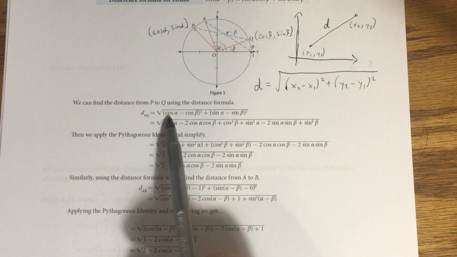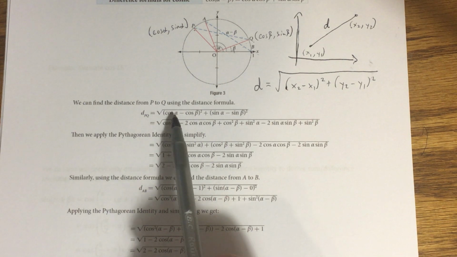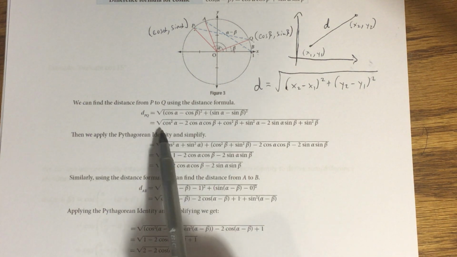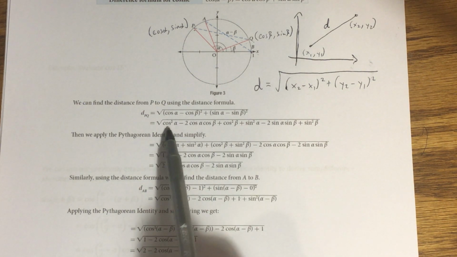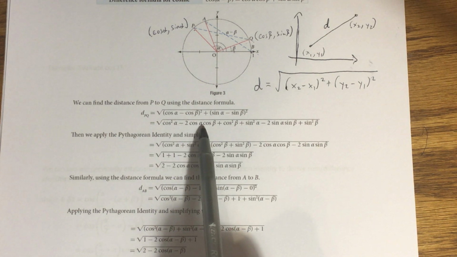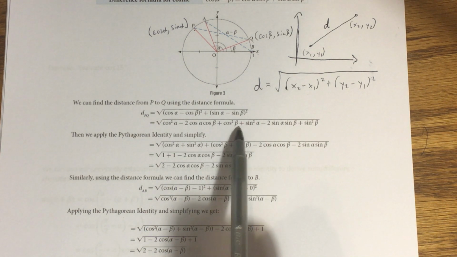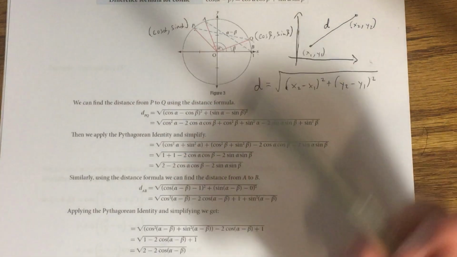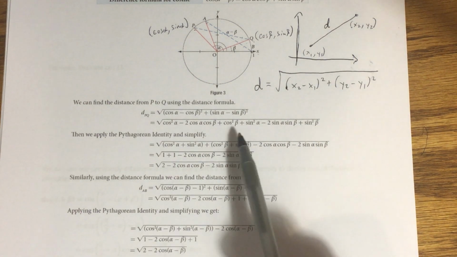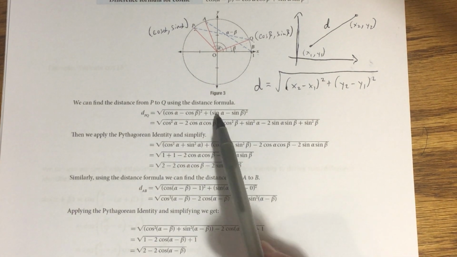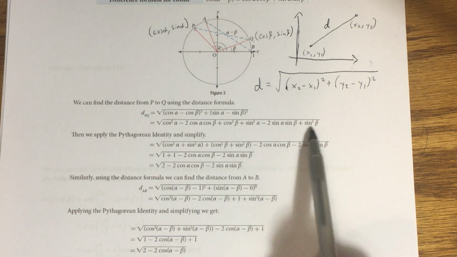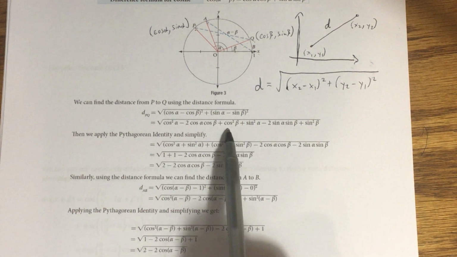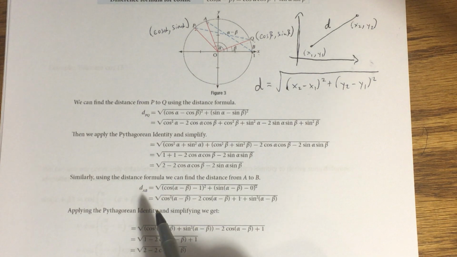So if I were to square this first difference here, cosine of alpha minus cosine of beta squared, I would get these 3 terms: cosine squared of alpha minus 2 cosine of alpha cosine of beta plus cosine squared of beta. We're squaring that the same way you would square something like a plus b quantity squared in algebra. Same idea. Similarly, this guy here, sine of alpha minus sine of beta, would expand out to this. It looks very similar to these 3 terms, but with sines instead of cosines.